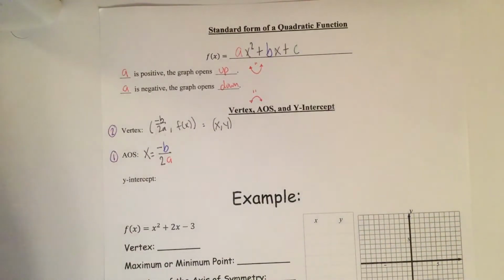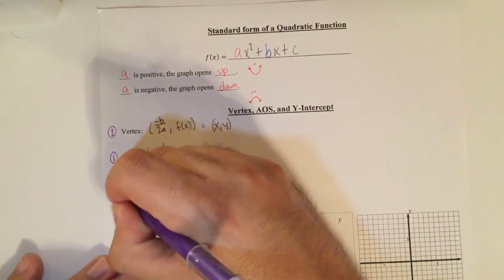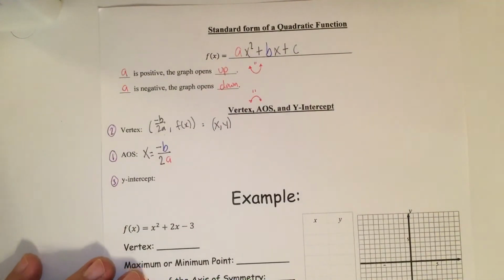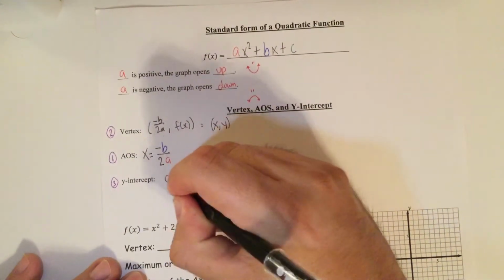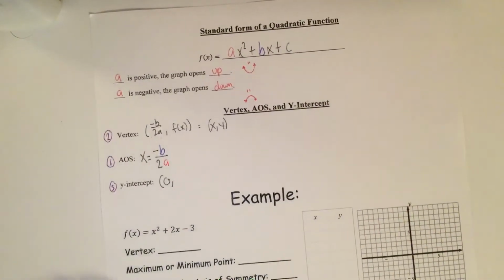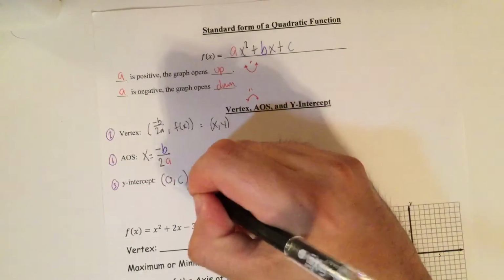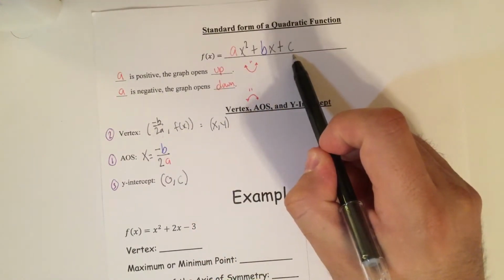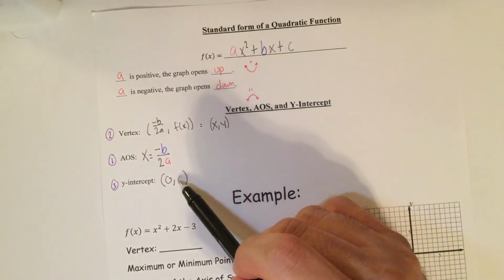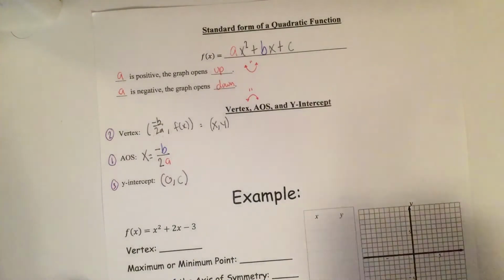And last, we do the y-intercept, and the y-intercept is a pretty easy formula here. It's just 0 comma, and it's going to be your c value of your equation, right? So over here, this value right here. So if it was 3, it would be 0 comma 3. So this is where the graph crosses or touches the y-axis.